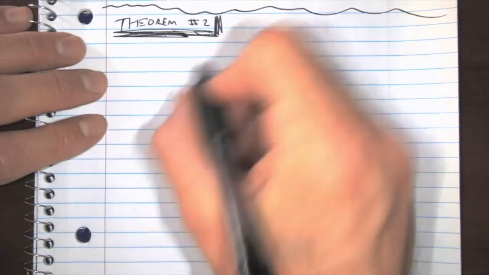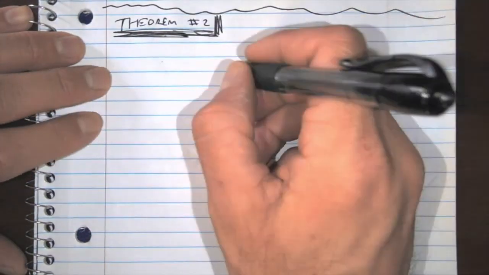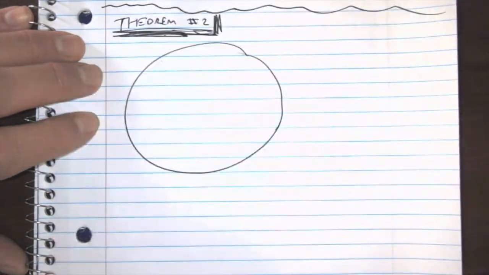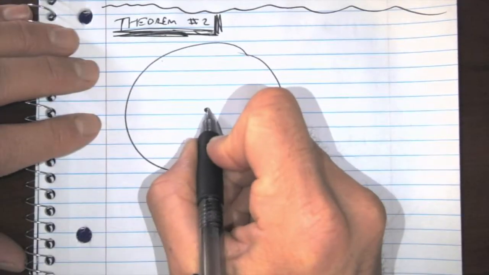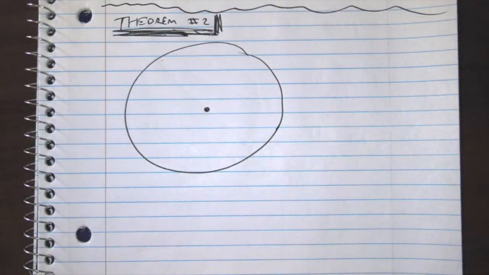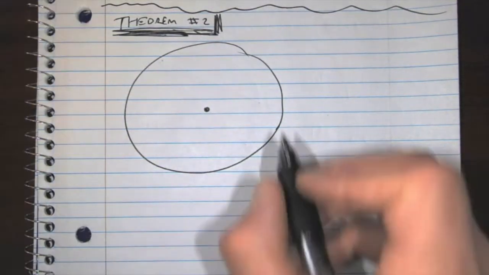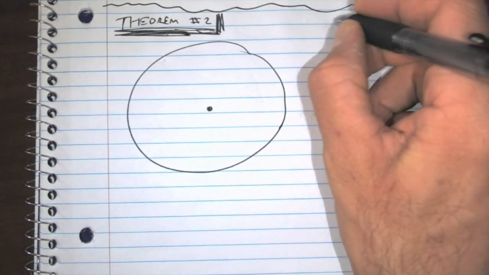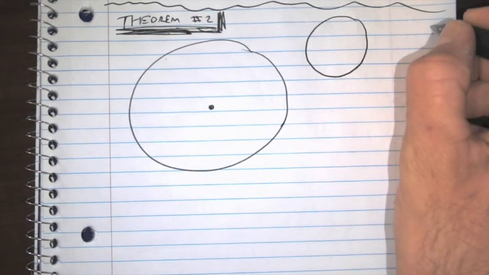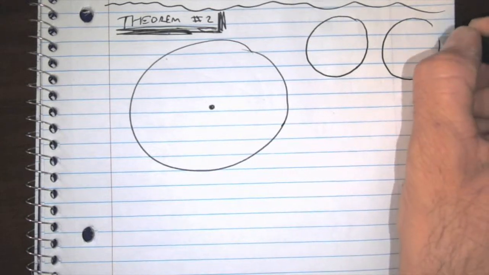Number 2. No special name to this. I'm just going to lay it out for you. Draw yourself a circle. This time, give it a center. Kind of important. And let's do this. I got an idea. Over here, I'd like you to make 2 more smaller circles. We're gonna build up to this theorem.